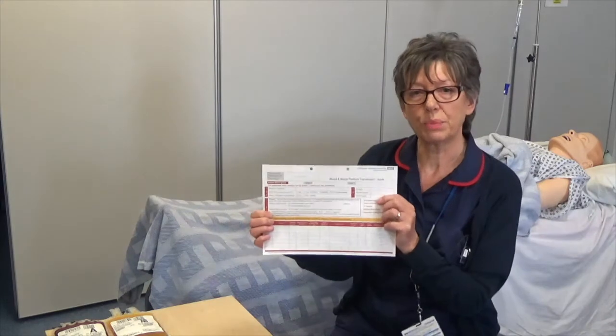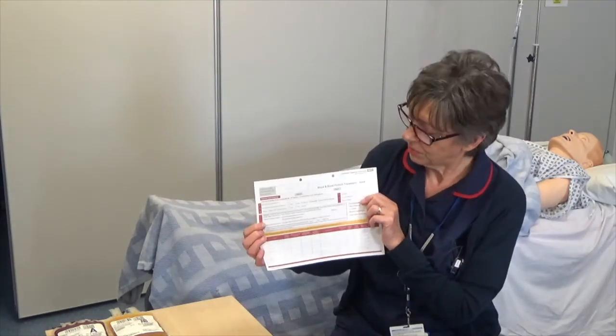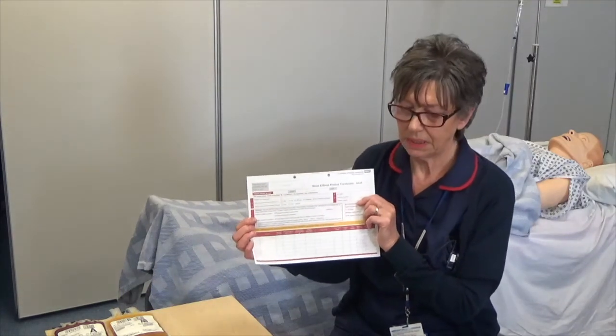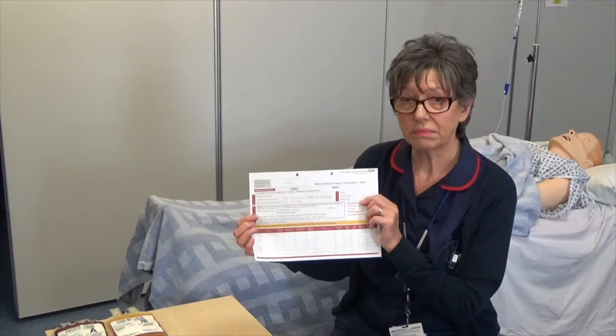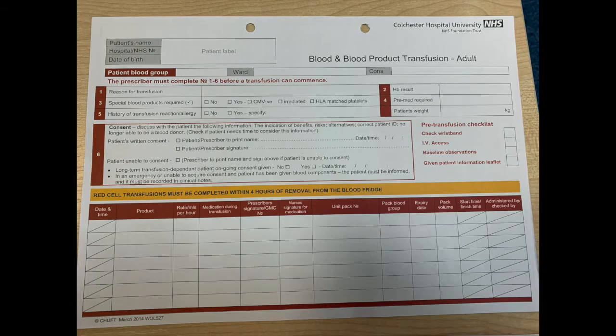Then it says, do you need a pre-med? That usually is if the patient has had a history of transfusion reactions or allergies before. Something like Piriton, hydrocortisone, just in case. And then consent. So we have consent in the middle here. Obviously that's getting the patient's consent if you can. It says if the patient is unable to consent, then you can sign this.